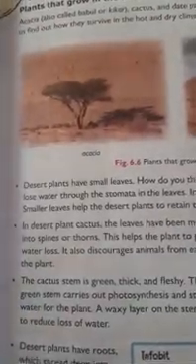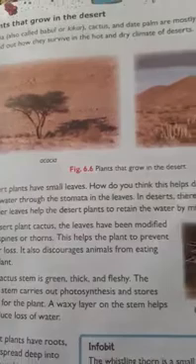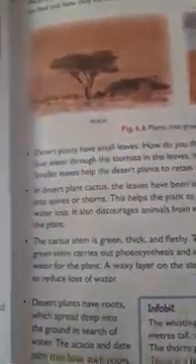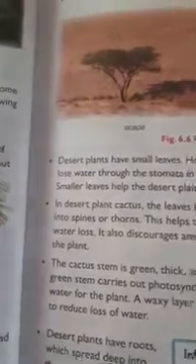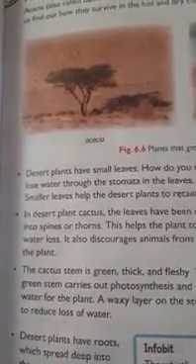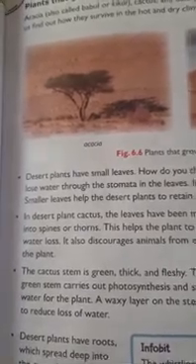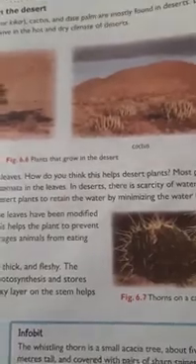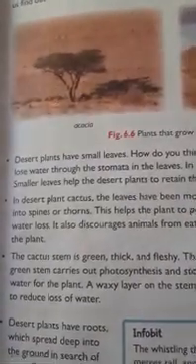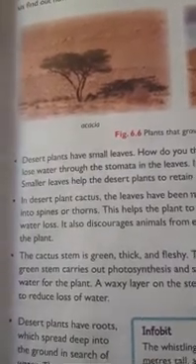Let us find out how they survive in the hot and dry climate of deserts. Dense vegetation is not possible in the desert, but some plants do grow there. The plants that grow make some adaptations in themselves to survive in this hot and dry region. To survive, they make changes in their body.